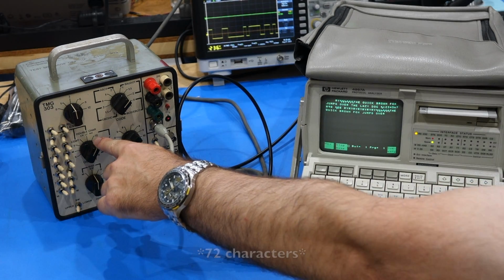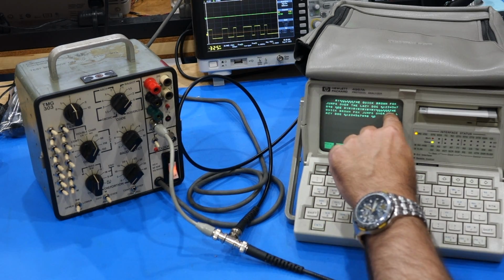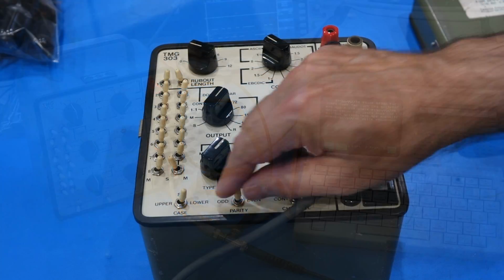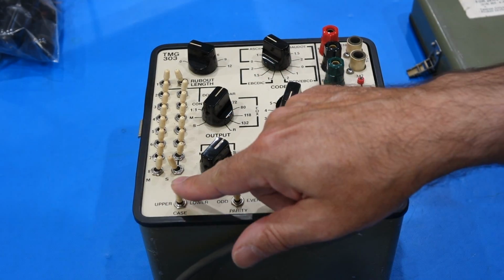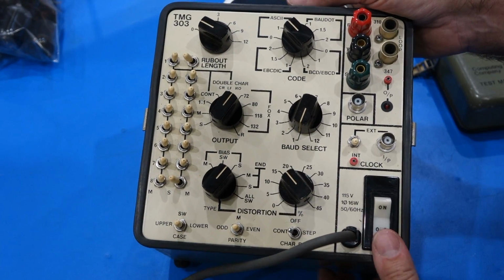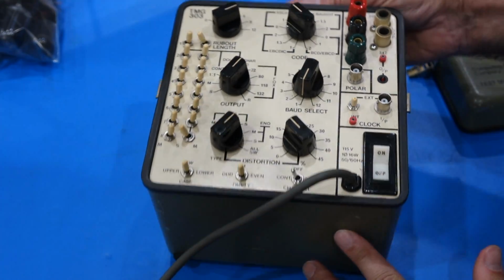And then after 72 lines, it'll just do the return, line feed, and three rubouts or delete. That's another teletype specific feature we got here. Mechanical teletypes need some time to perform a carriage return, so the TMG box allows you to add a selectable number of non-printable characters.